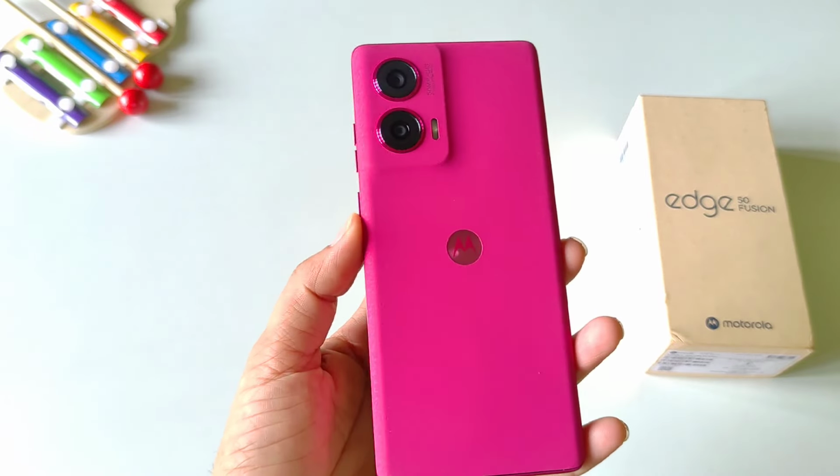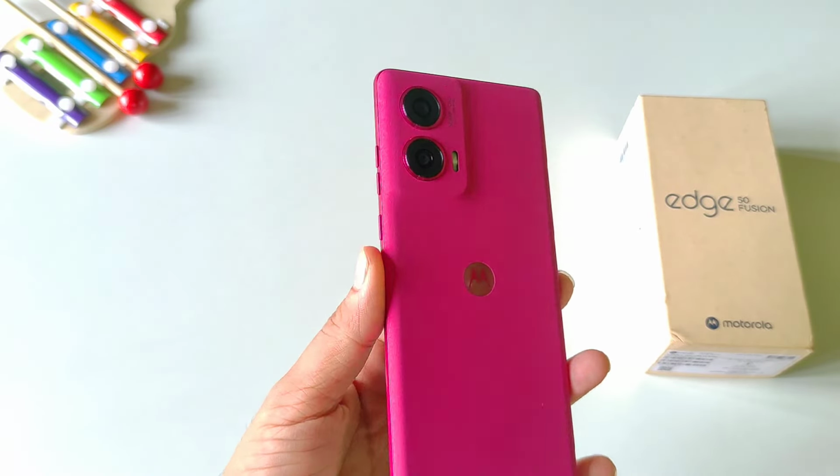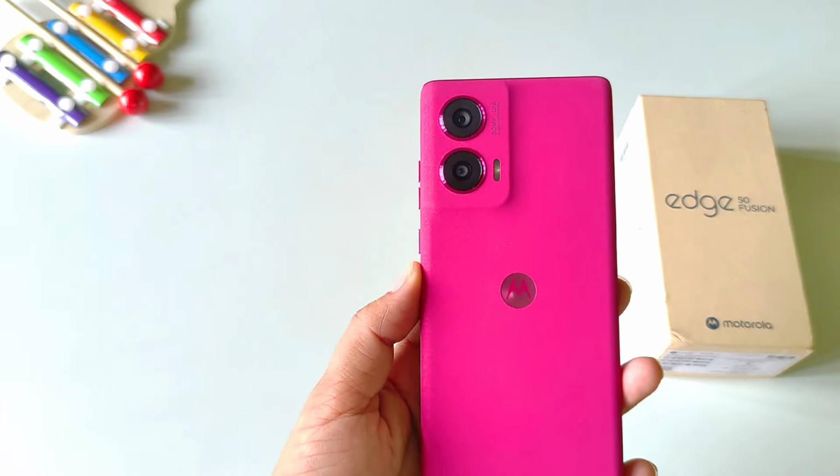So these were some amazing tips and tricks and hidden features of this Moto Edge 50 Fusion smartphone.